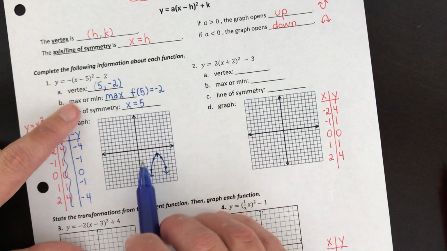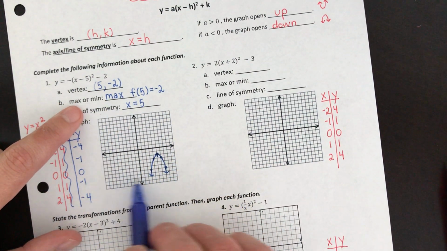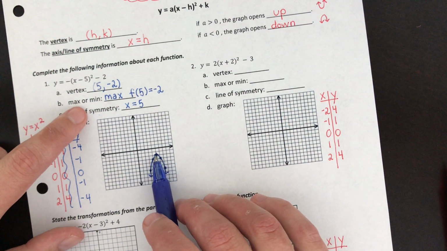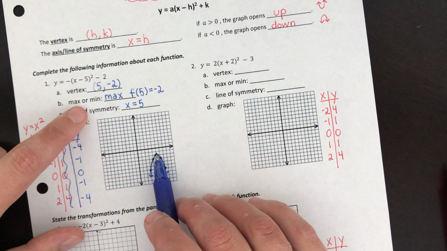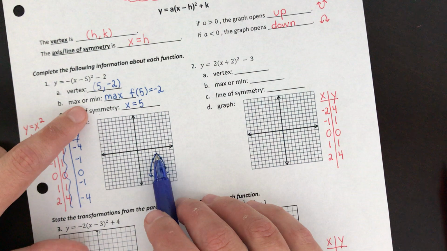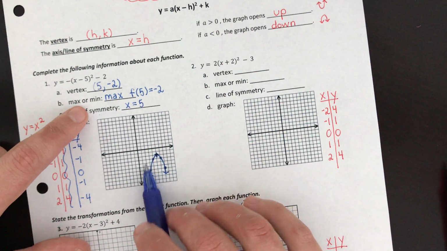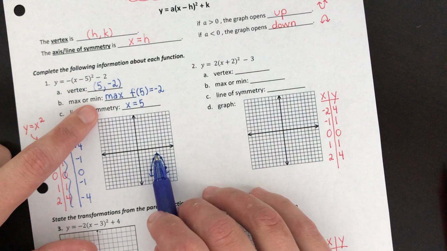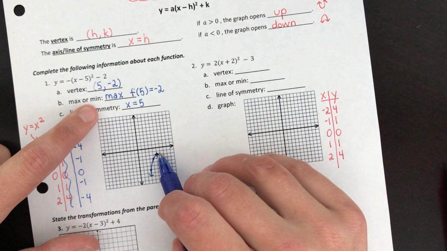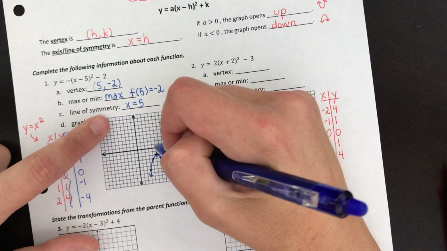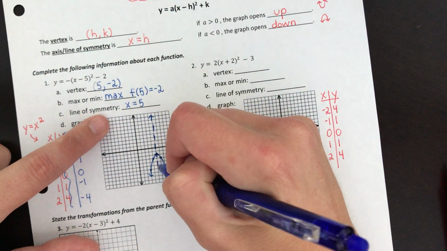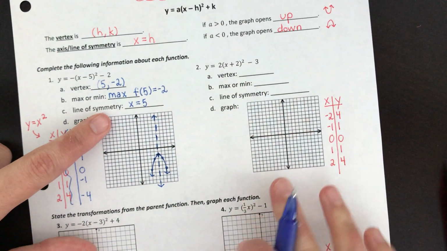Yes. Since I've given no interval, it's just asking about the graph in its entirety. Is the vertex a maximum point on the graph? Yes, that's the highest point on the graph. It doesn't go any higher from there. There's not a minimum value because it goes forever down. So the max is here at f of 5 equals negative 2. And my line of symmetry, if I were to draw it, cuts through the x-axis at positive 5. Hopefully you agree with all that.